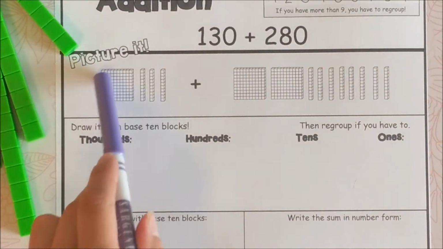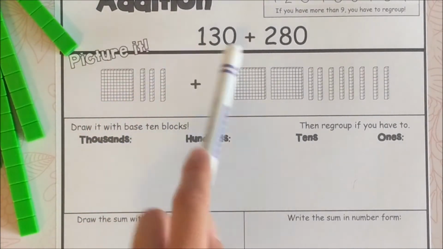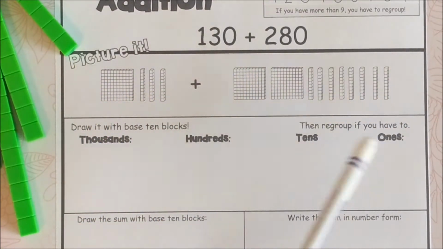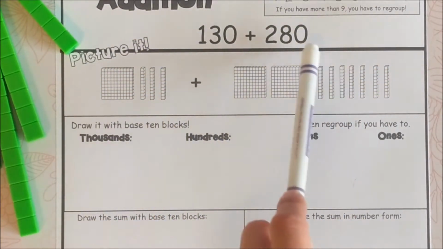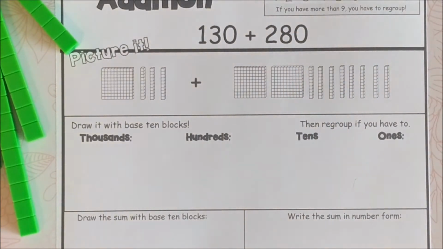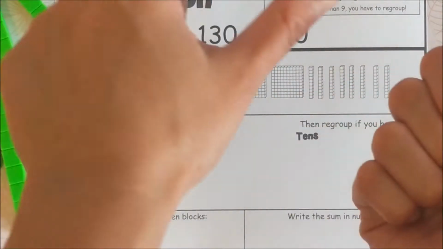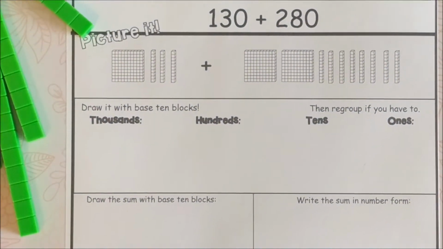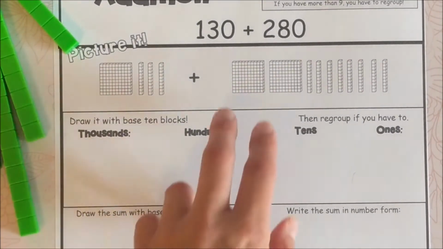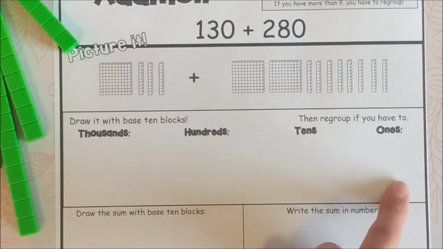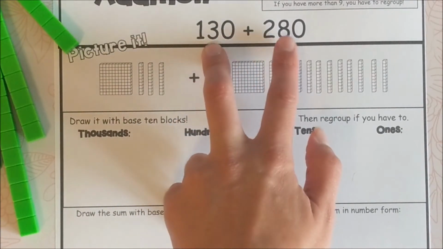I already drew it here for you in base 10 blocks, so 100 and 3 tens, 200 and 8 tens. There are no ones because there's a 0 in the ones place. What we are going to do is add, starting with the furthest to the right, or the smallest place value. So the smallest place is the zeros, or the ones place, and there's nothing there, so we don't have any ones. Now let's do the tens, the 3 tens, which is 30, and 8 tens, which is 80.